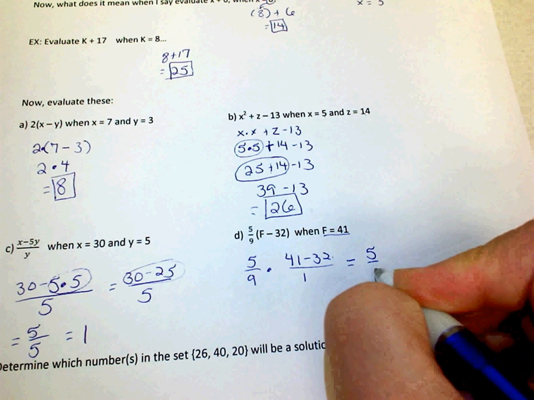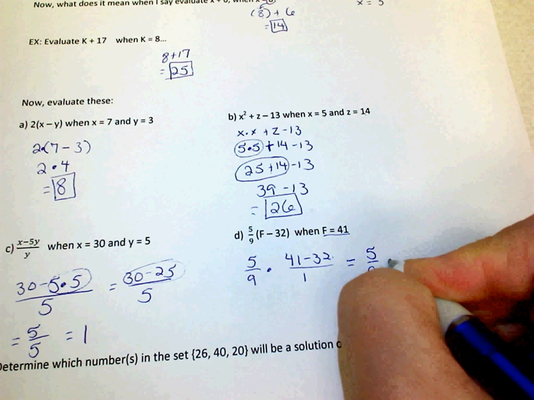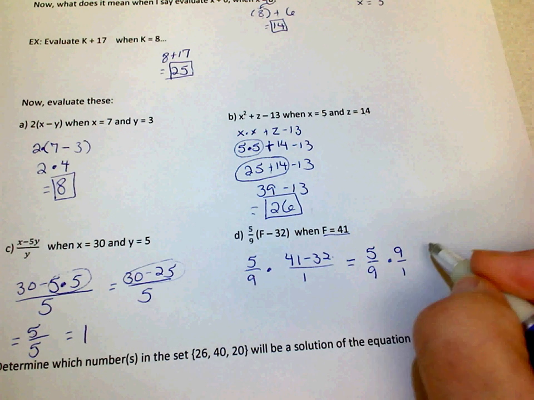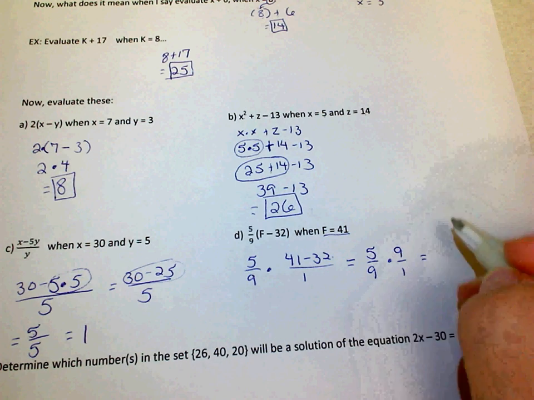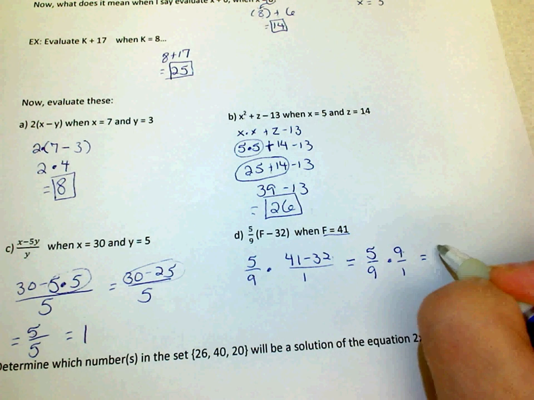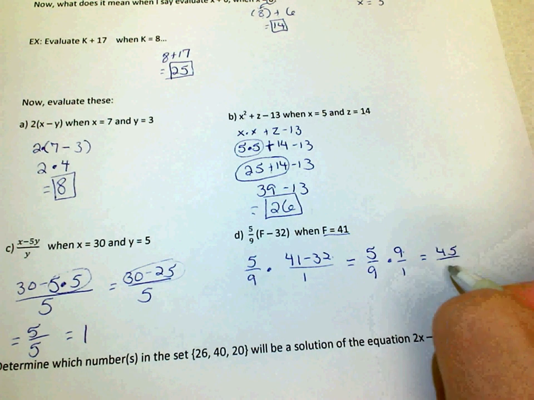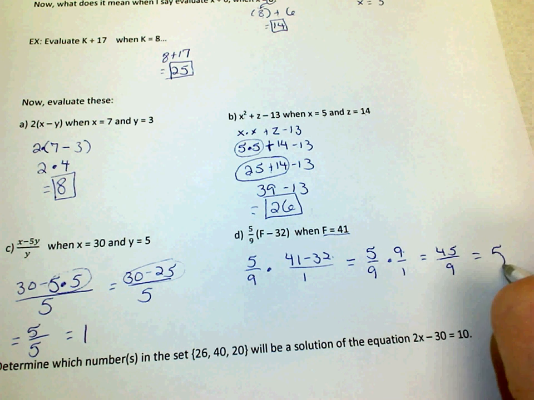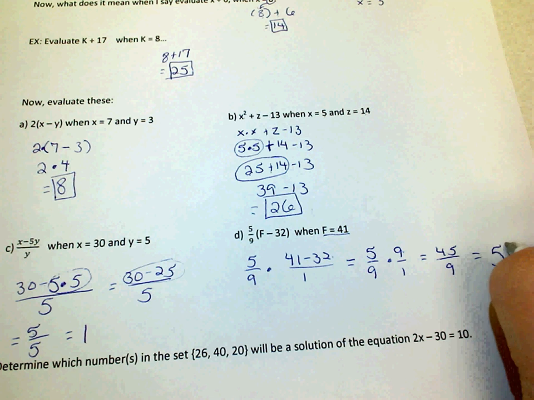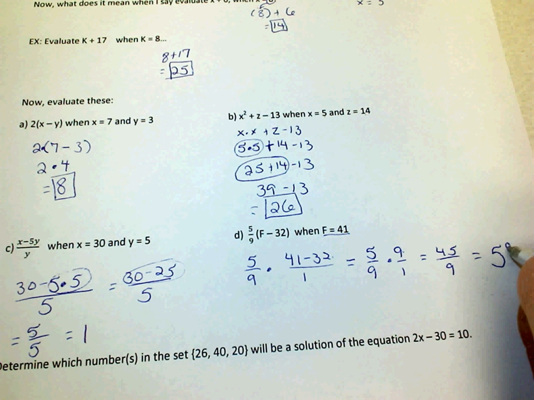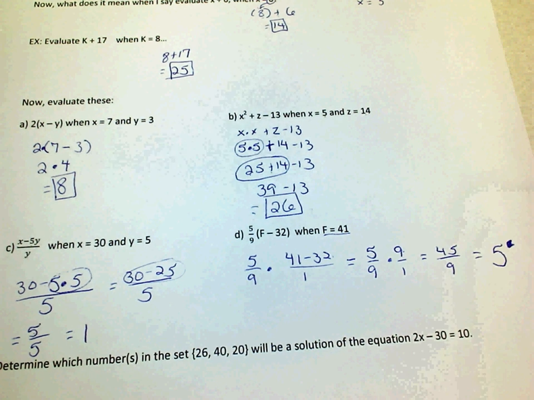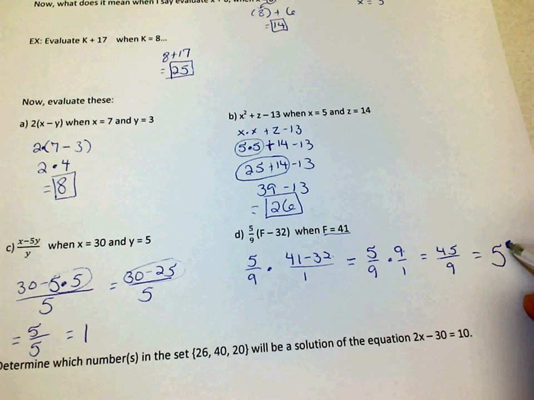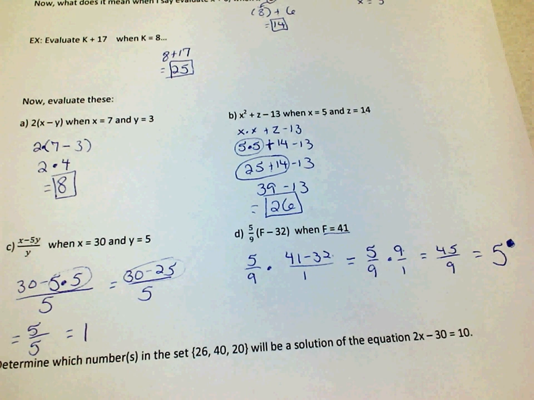So 5 over 9 times 9 over 1. And that gives us 5 times 9 is 45 divided by 9, which gives us 5 degrees. Well, which just gives us 5. And you're going to learn that that's a temperature formula, and it's going to be in degrees.